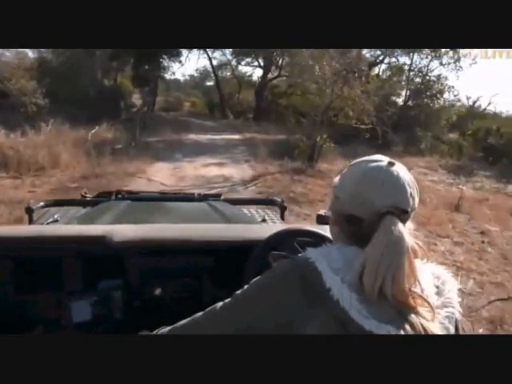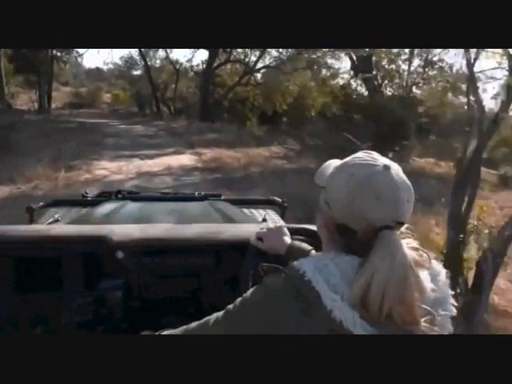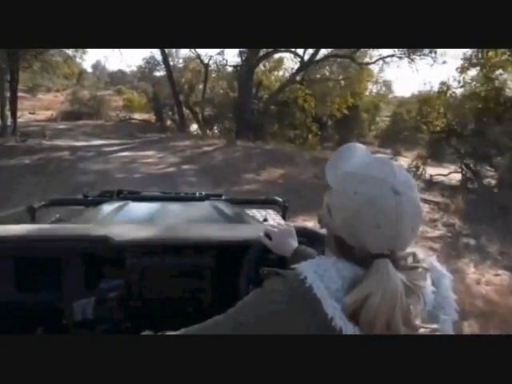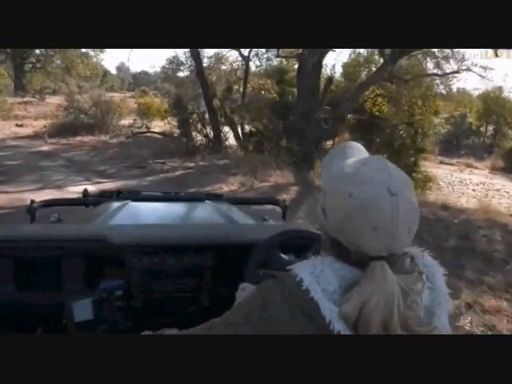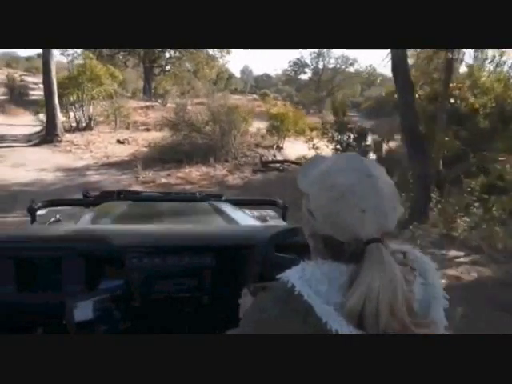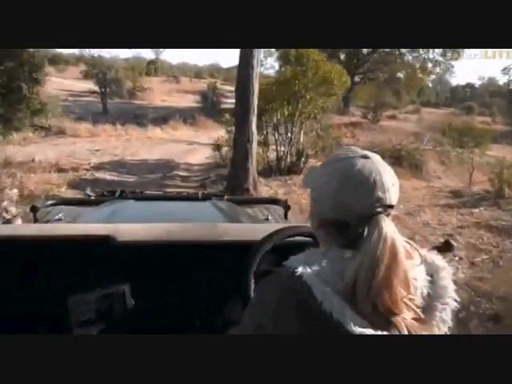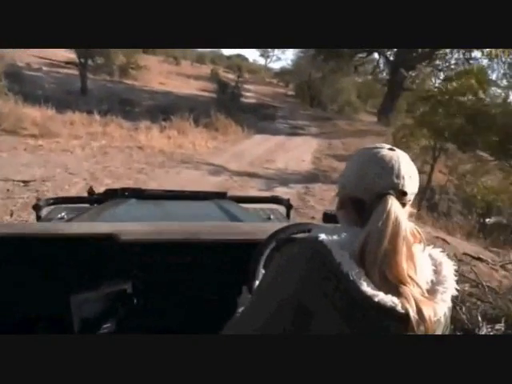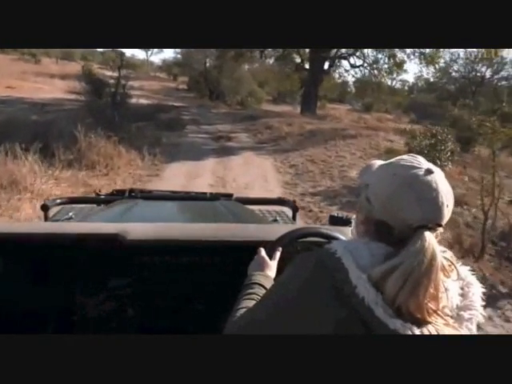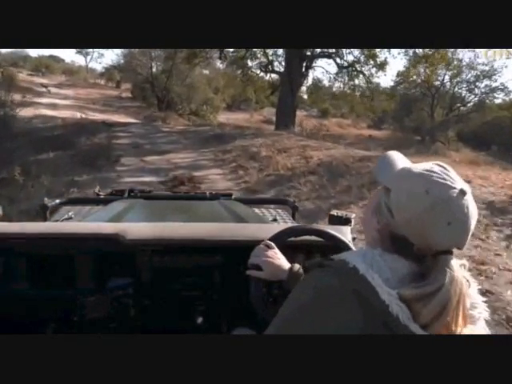Okay, jackalberry trees just around the corner. Let me just check this one. No, you haven't got anyone in you. This is the better one. This one's got lots of fruit. That's so funny.